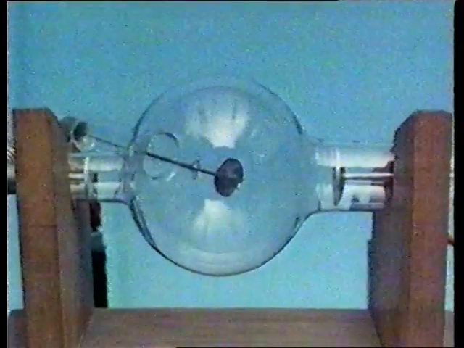When the high voltage is applied, electrons stream off from this negative electrode, the cathode. When they hit this positive electrode, an anode, X radiation is produced. It streams off from this anode. When we switch on and put the lights out, we can see a dim blue glow. Some light is produced, but we can't see the X-rays. They're part of the electromagnetic spectrum, with wavelengths much, much smaller than those of visible light.